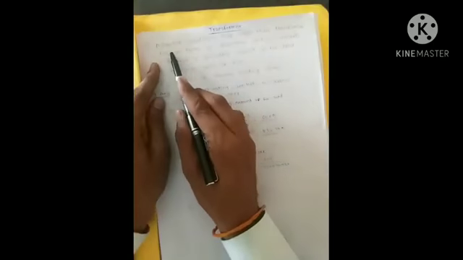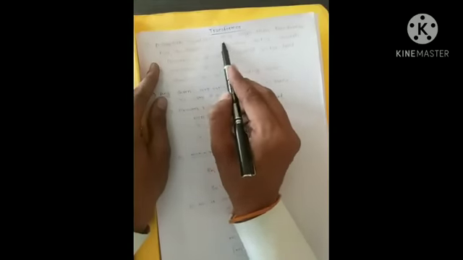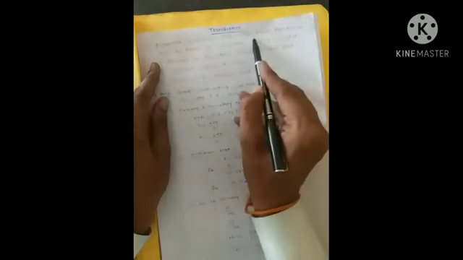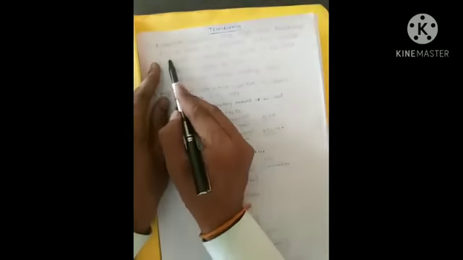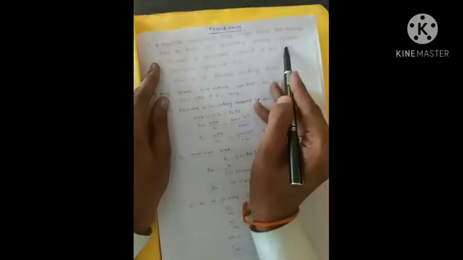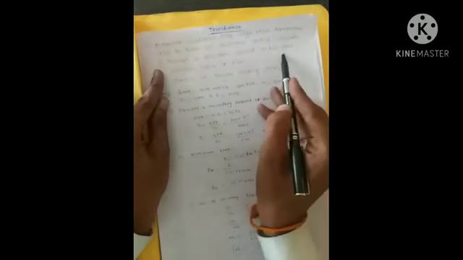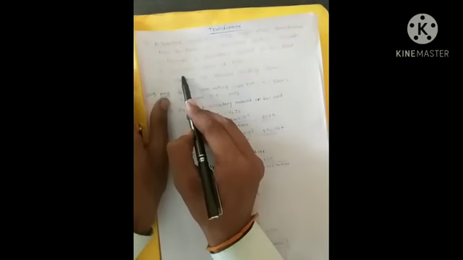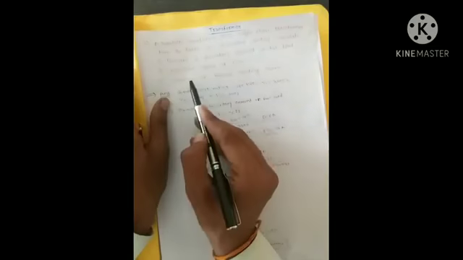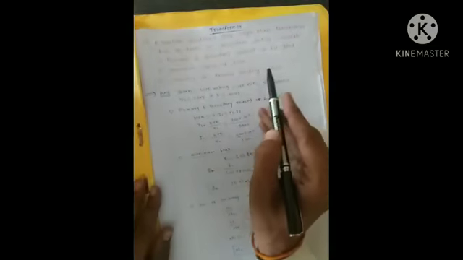A 200 kVA, 3300 to 240 volt, 50 Hz single phase transformer has 80 turns on secondary winding. Calculate primary and secondary current on full load, second, maximum value of flux, and third is number of primary winding turns.